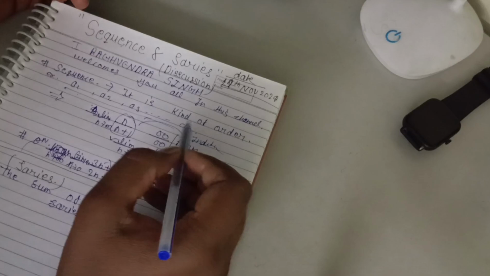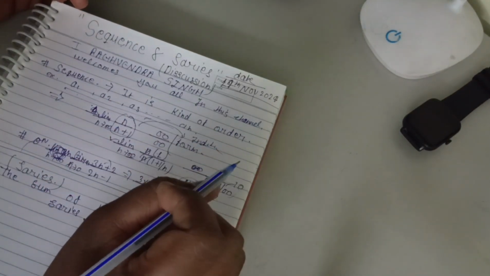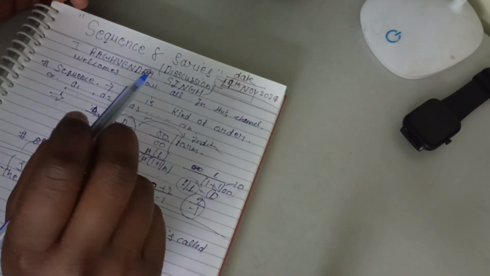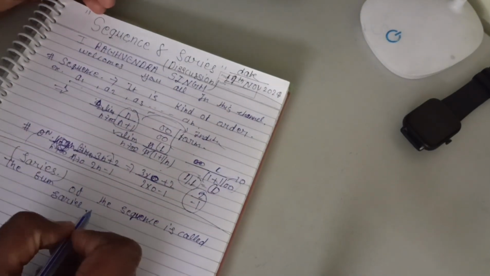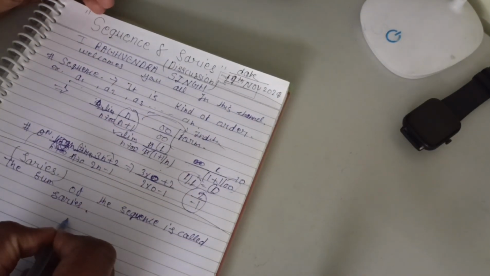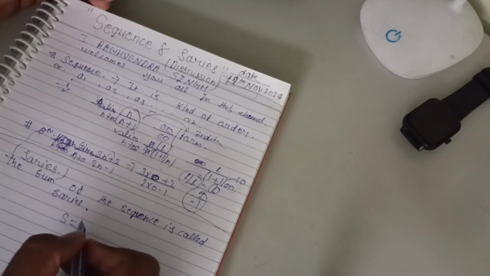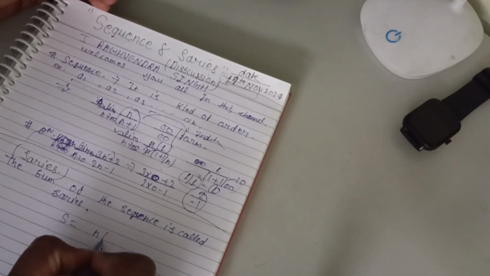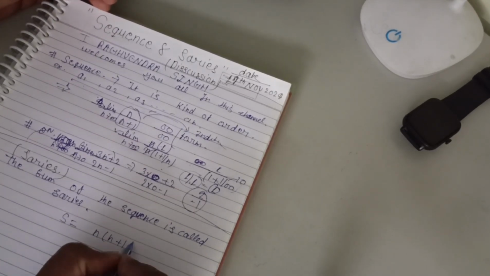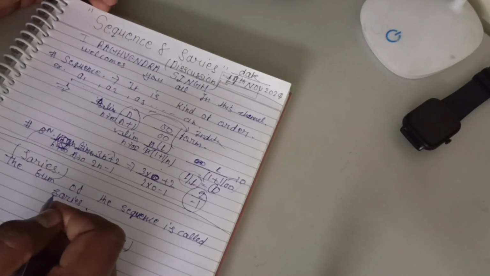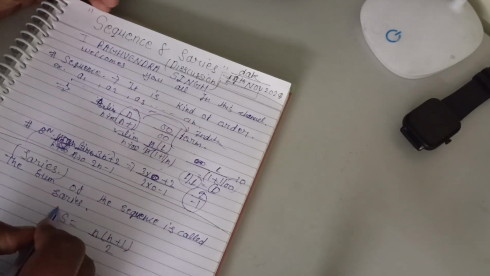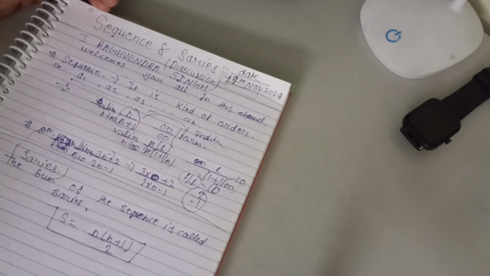And I have already told you what a sequence is: any kind of order of numbers, like A1, A2, A3 till AN. Here is also one formula for a series, n into n plus 1 by 2. This is the formula which we can directly use in a question.